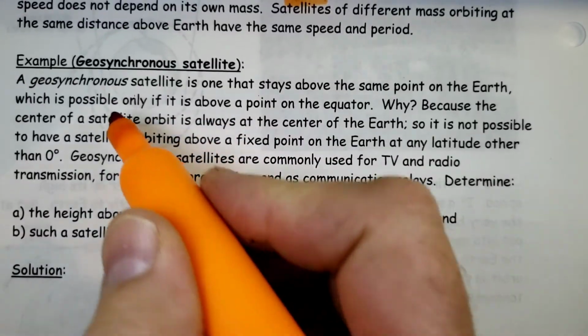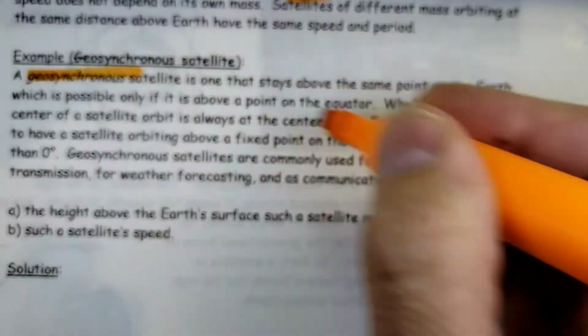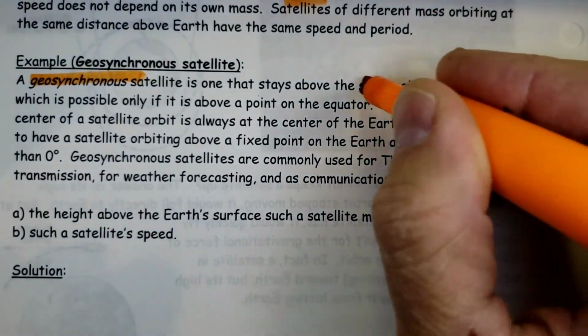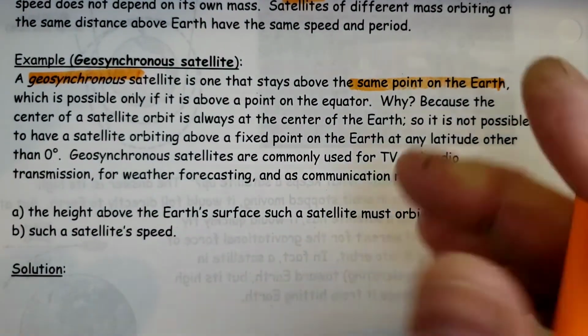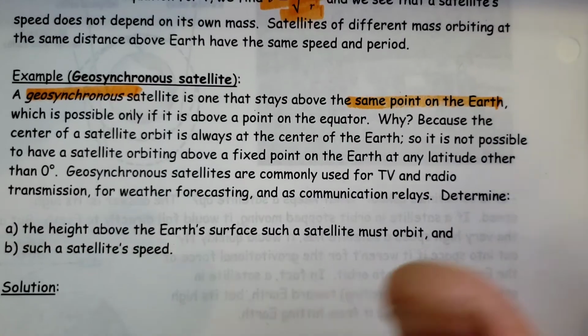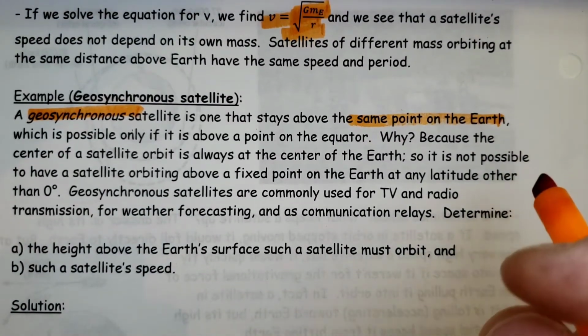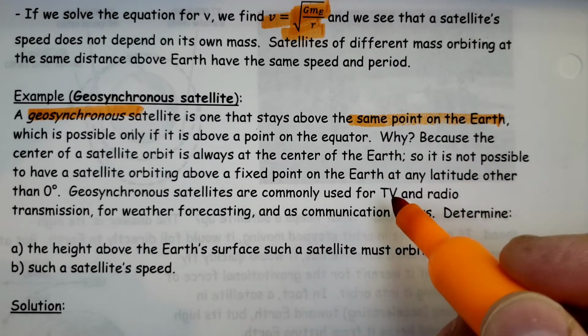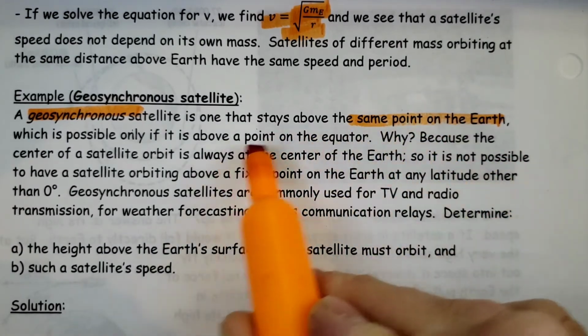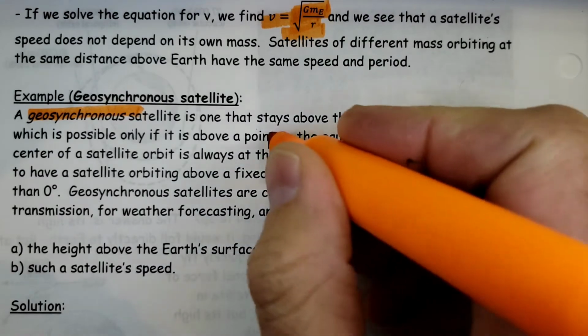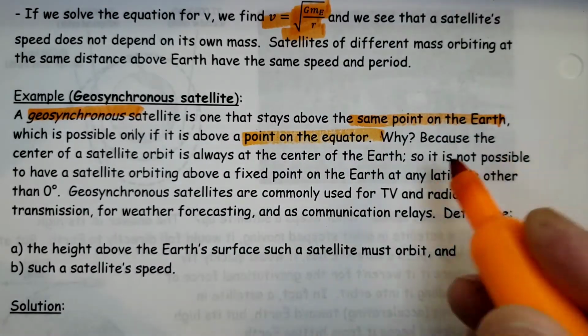Geosynchronous satellites. A geosynchronous satellite is one that stays above the same point of the Earth. Because you may have thought, well, how satellites appear just to be sitting in one spot, right? But no, they're constantly moving at a high speed to maintain that orbit. But why does it appear to be above? Well, it can, as long as it is above the equator.